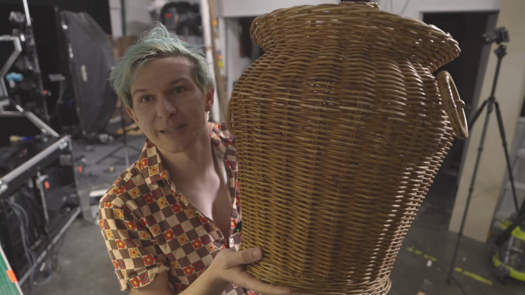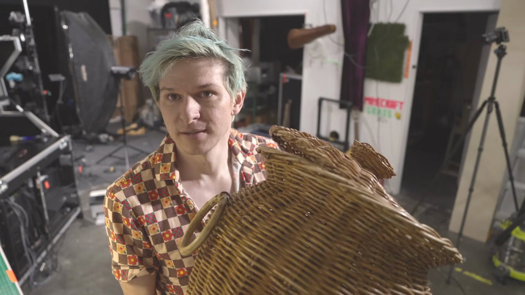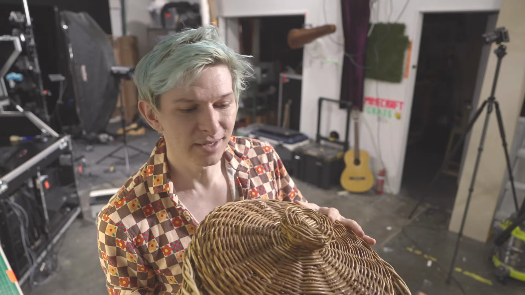Now, as for the object, we're going to be capturing this wicker basket because it's fun. I'm going to be doing two sides of it, top and bottom, and we should get some pretty fantastic results. So yeah, let's do it.